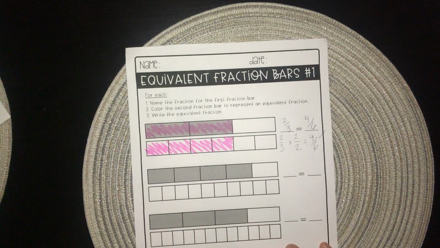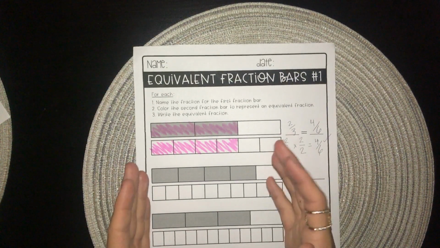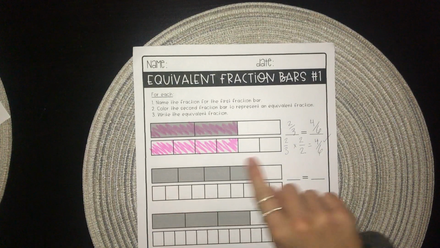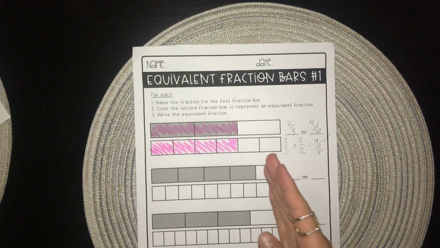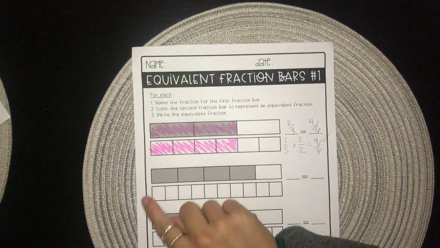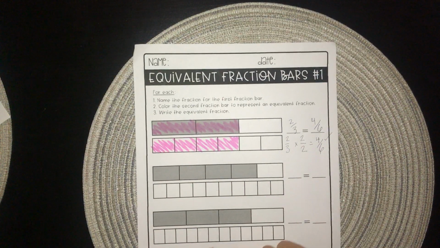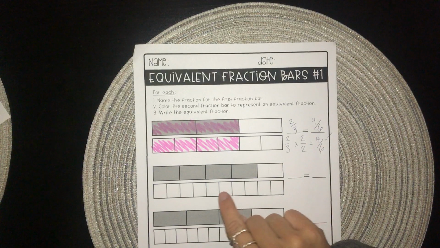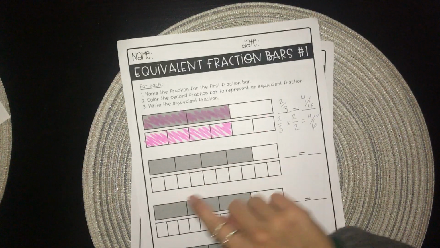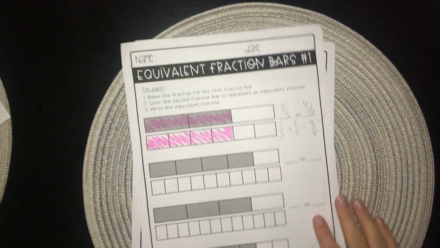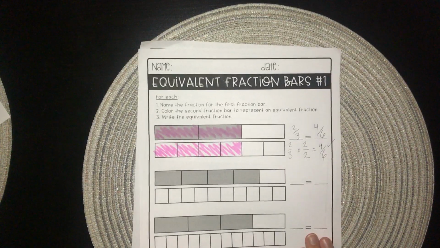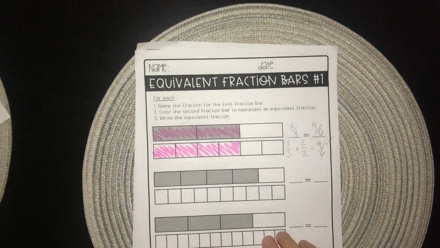So you'll have to do that with all of these, and conveniently each fraction bar starts at the same point, ends at the same point, and it's all even pieces. Therefore you're able to just color right up to where the above piece is colored to, and then just count the number of pieces of your total amount of pieces to be able to find the answer to the problem over here. And so this should be pretty simple for all of you.